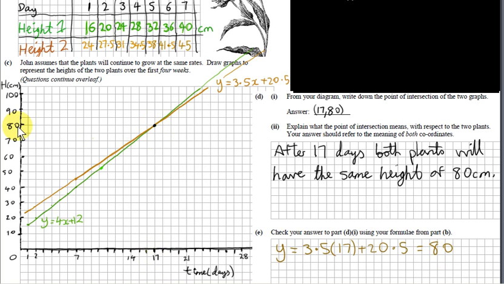It won't be 80 unless you do it precisely. It should hopefully be close to 80. If you plug 17 in for X in the second equation and work this out, you'll get exactly 80. Both of these numbers are the same. So if you get the precise point, then the Y values you get out will be the same. But if you're close to it, you should get two Y values that are pretty close.